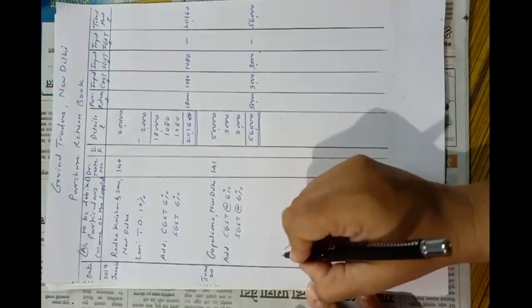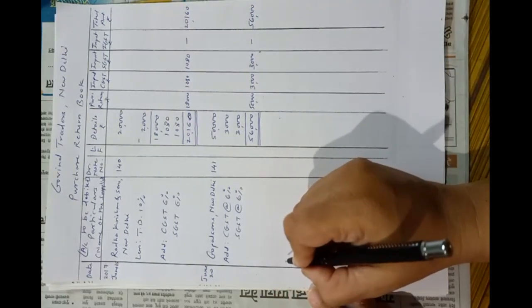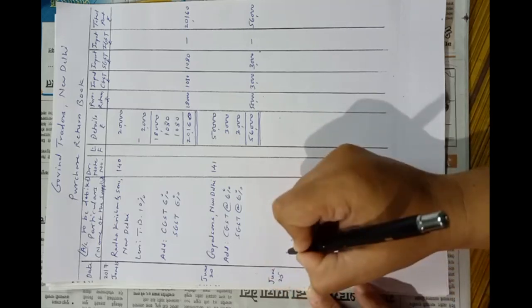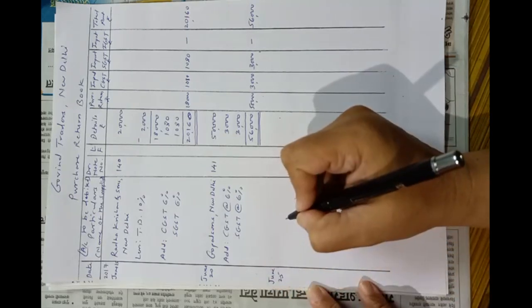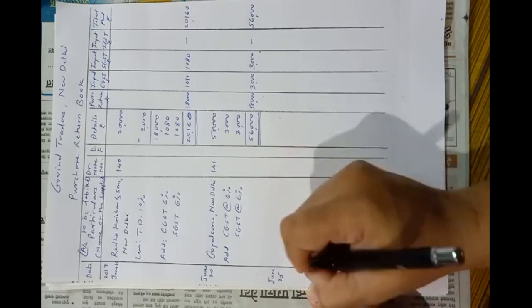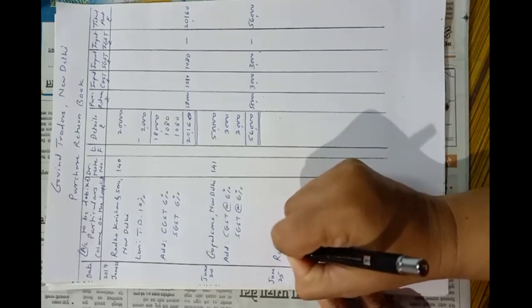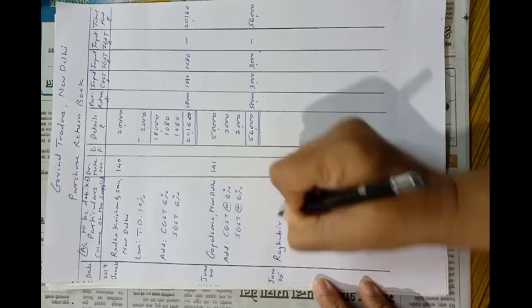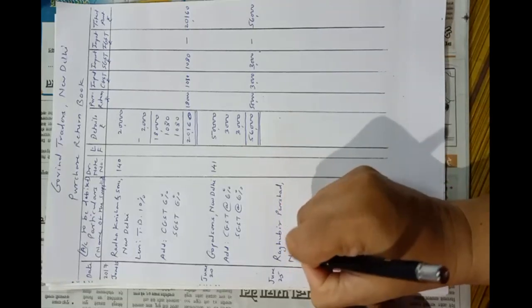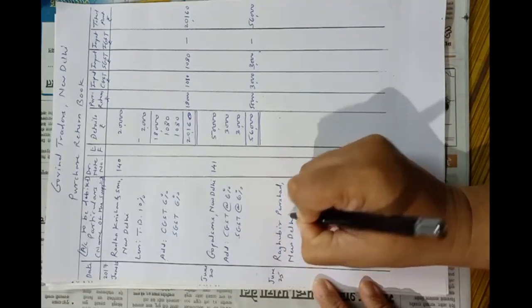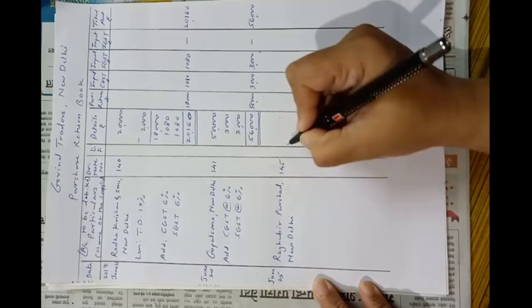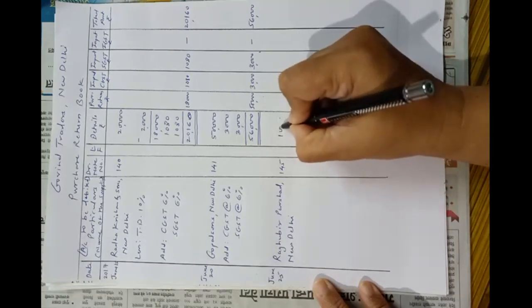Understood? And now the last entry, that is of June 25th. It is the entry with Raghubir Parshad, New Delhi. There was a mistake in invoice, so Raghubir Parshad, New Delhi. Debit note number 145, and amount is rupees 10,000.